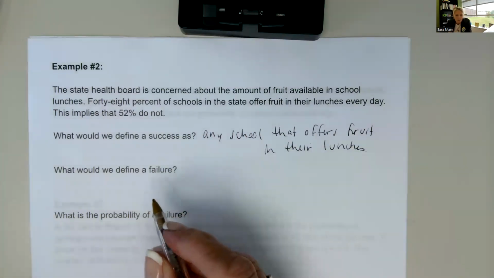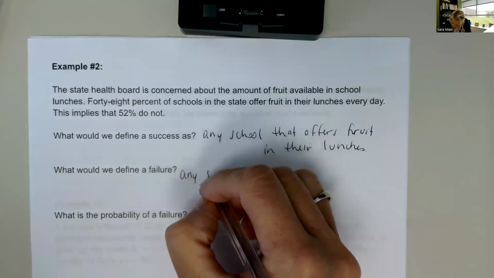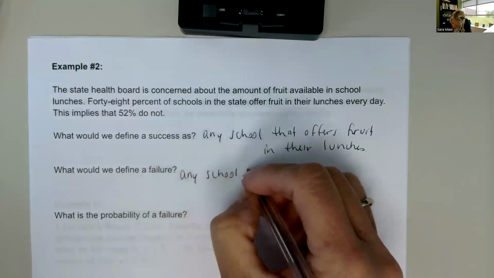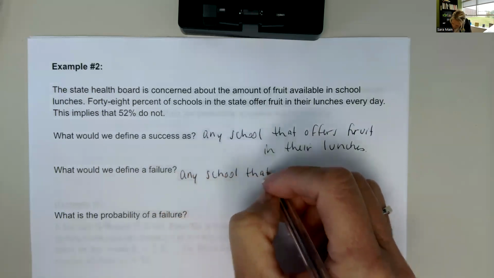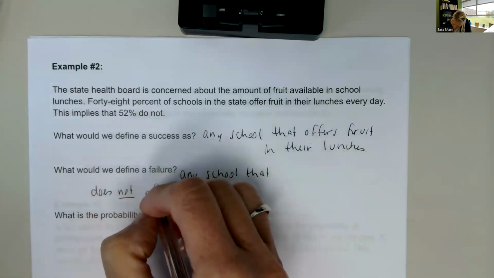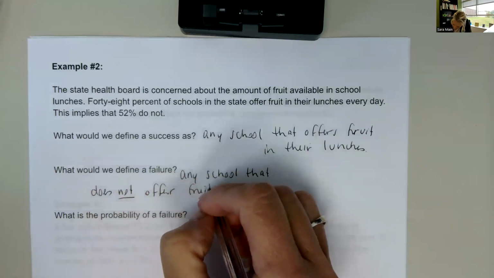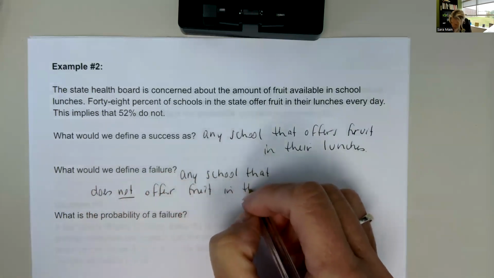What would we define as a failure? Any school that does not offer fruit in their lunches.